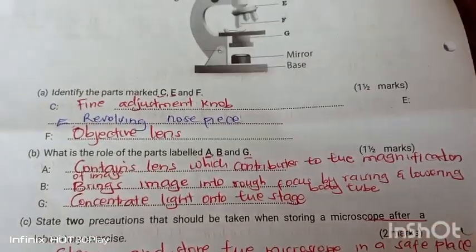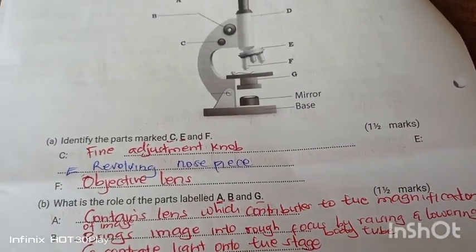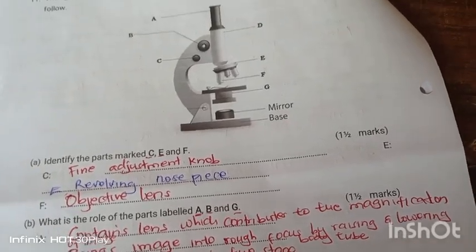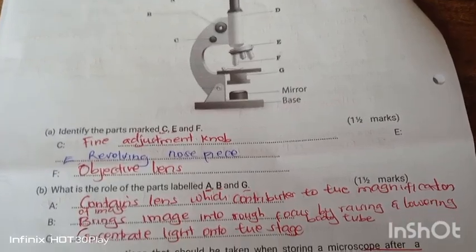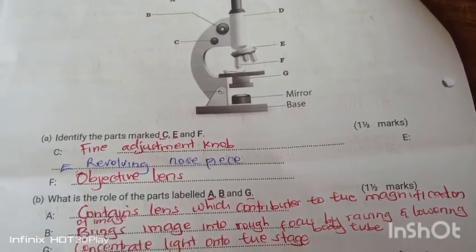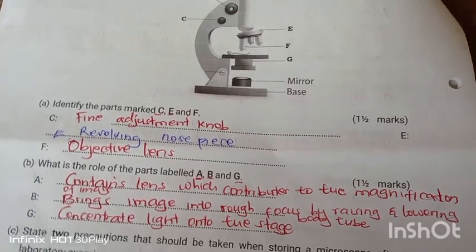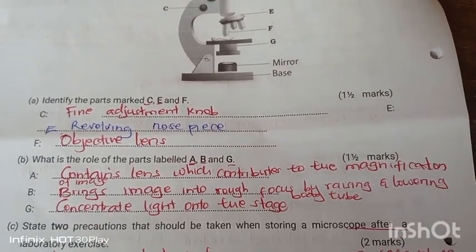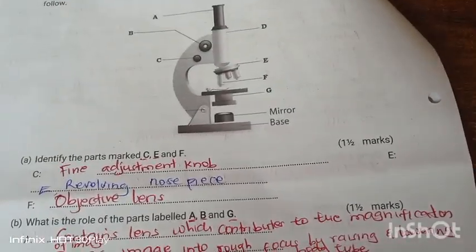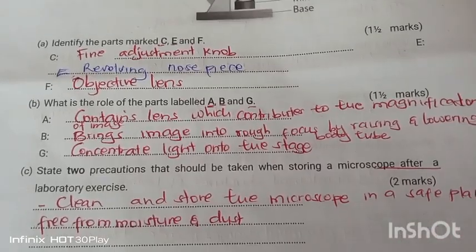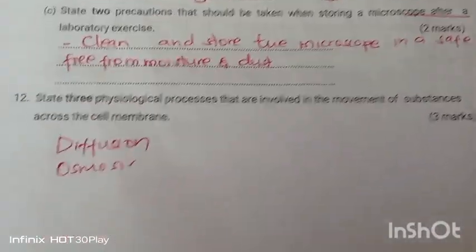Then you're asked, what is the role of part labeled A, B, and G? Part labeled A is the eyepiece lens. It contains a lens which contributes to magnification, or it helps to enlarge an image. Part labeled B is the coarse adjustment knob. It normally brings an image into rough focus by raising and lowering the body tube. And then part labeled G, which is the condenser, concentrates light onto the stage. So the microscope is also a very, very common question, so you should be careful about it. You'll see more in the videos.